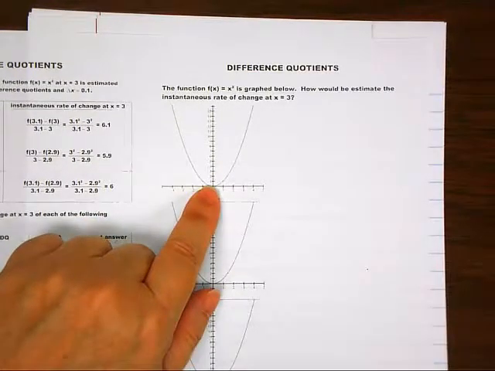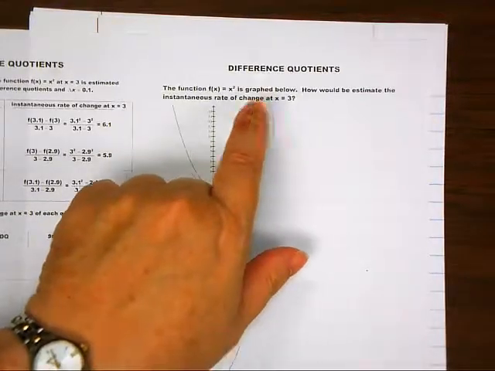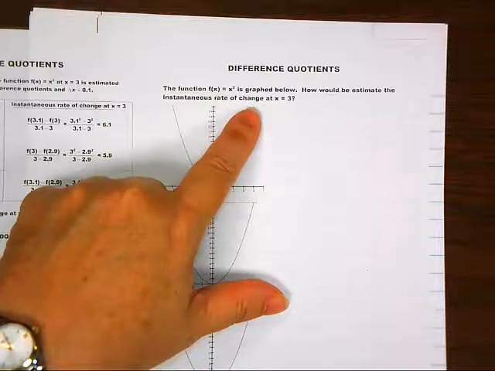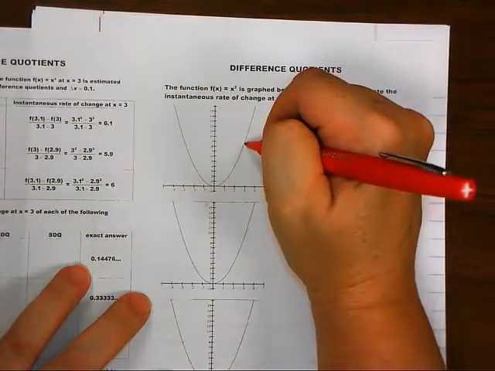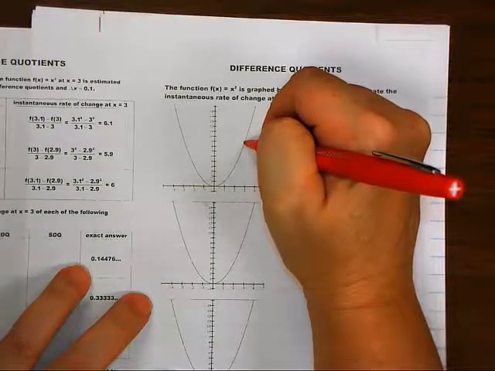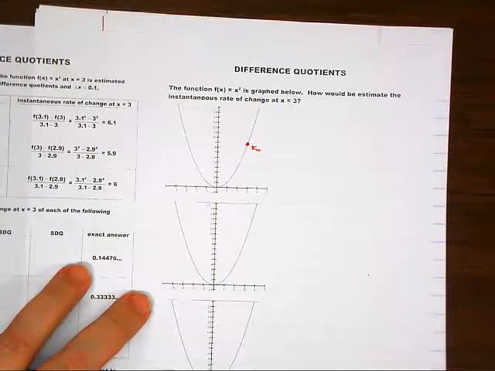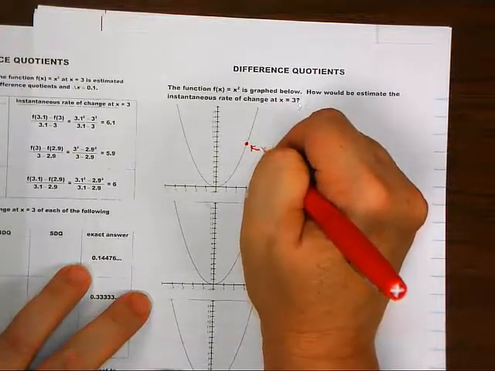We have the parabola x squared, something very easy to work with. Well, how would we estimate the instantaneous rate of change, or the slope of the curve, at 3? So here's what I want you to do. Take your pencil and draw a dot at the point (3, 9) on the curve. It says it wants to find the slope right there. Now, can you tell me what sign it is right there? It is a positive slope. I agree. Now, I want you to put a little arrow and call that x.